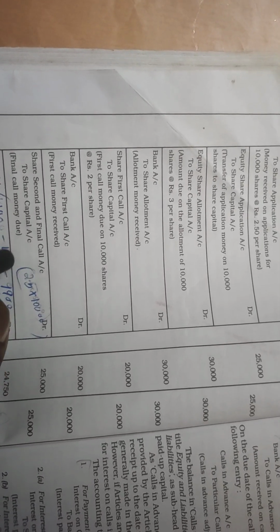Then relating to the second and final call money due, the journal entry is share second and final call account debit to share capital account. The rate is 2.5 per share. Number of shares is 10,000. So 2.5 into 10,000 gives 25,000 debit and 25,000 credit.